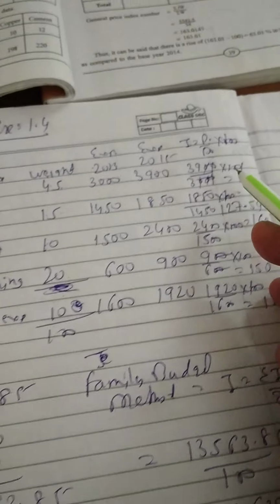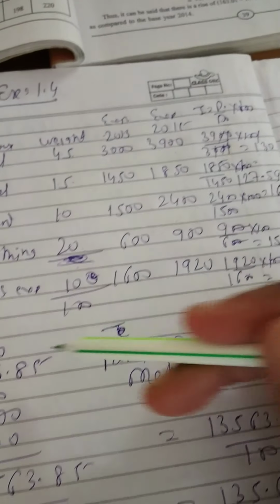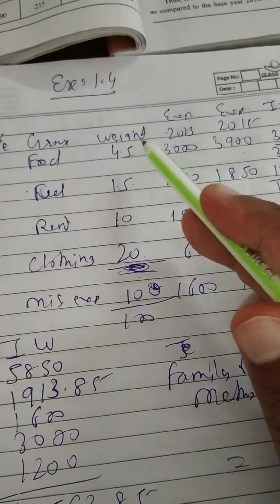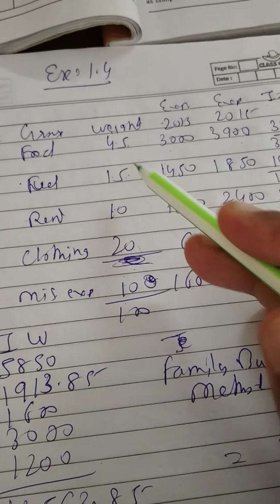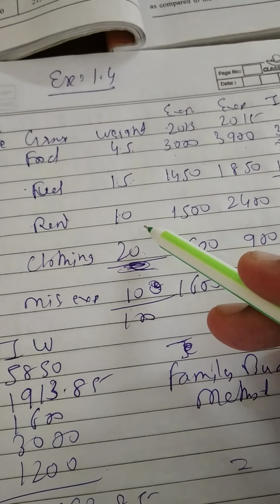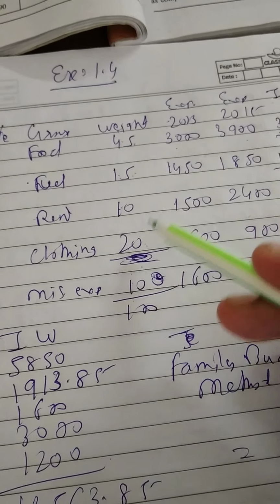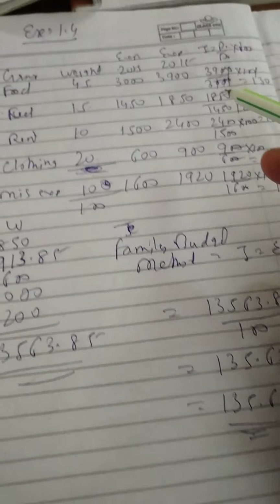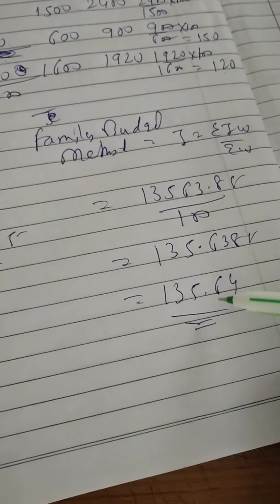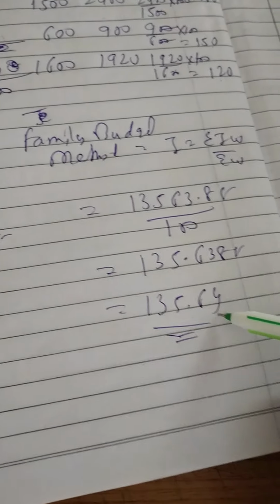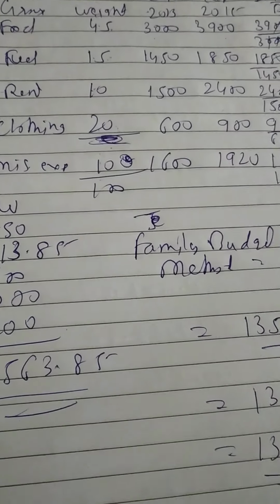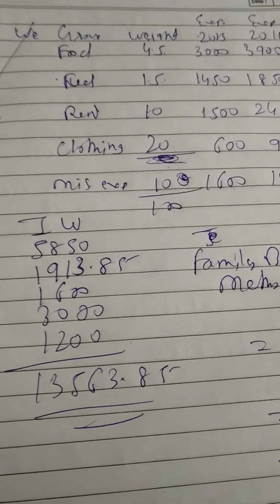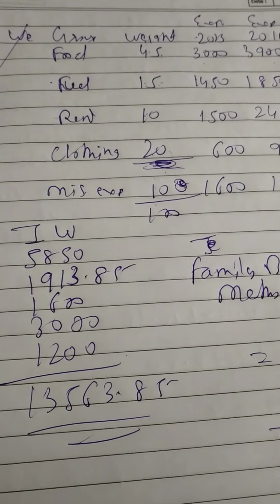You have to find first of all I, then IW. W is given, so there is no need to find W. If W is not given, you have to find it by multiplying P0 into Q0. With the help of that formula, we are able to find the value of W. So now here I equals 135.64. Okay, thanks a lot. So now next question in next video.